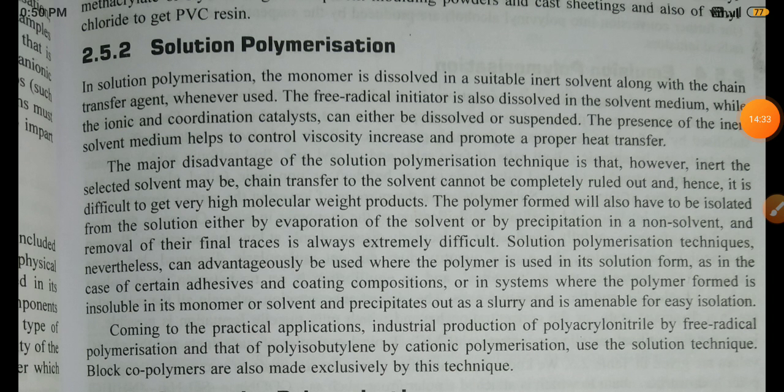Okay, and the major disadvantage of the solution polymerization technique is that however inert the selected solvent may be, chain transfer to the solvent cannot be completely ruled out, and hence it is difficult to get very high molecular weight product. And the polymer formed will also have to be isolated from the solution either by evaporation of the solvent or by precipitation in a non-solvent, and removal of the final traces is always extremely difficult.